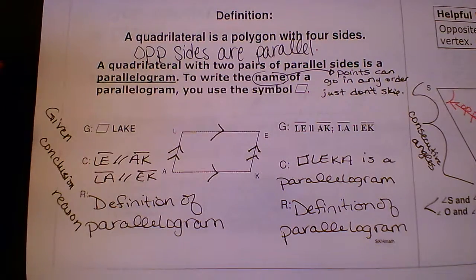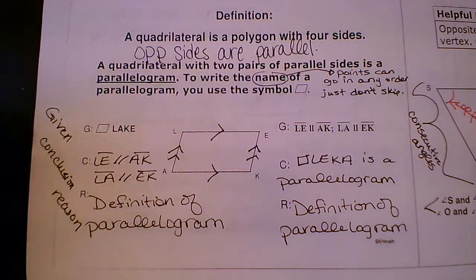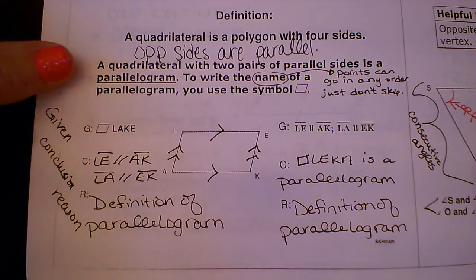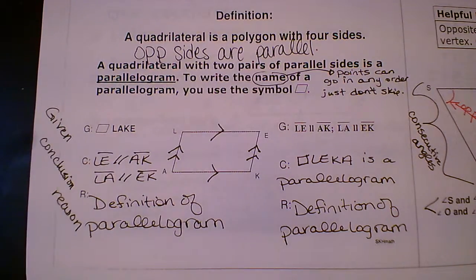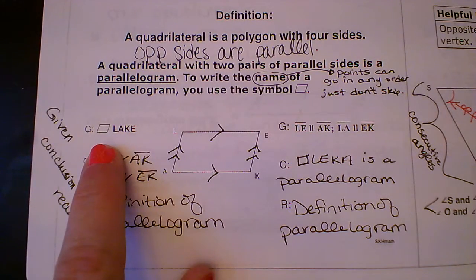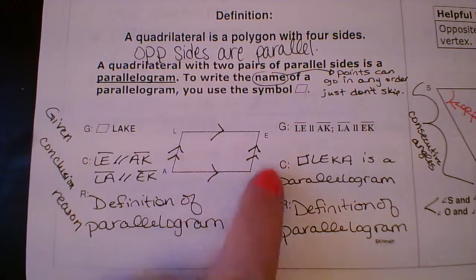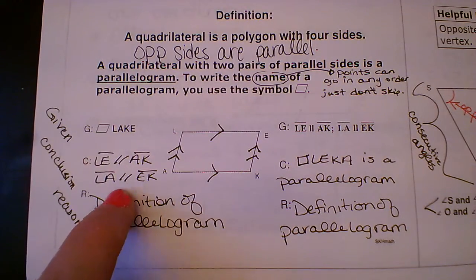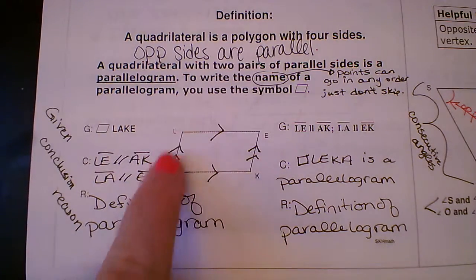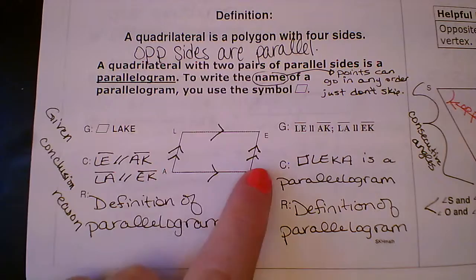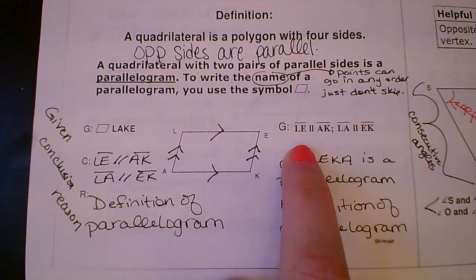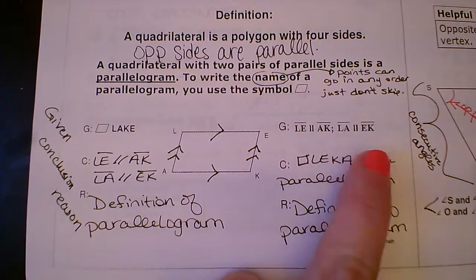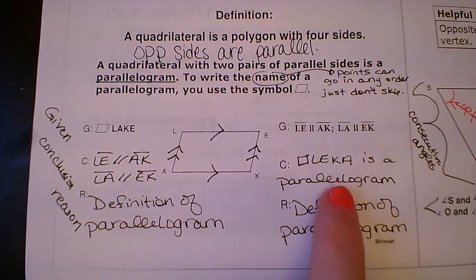So starting with parallelograms, we have our definition. These are the notes that we took last week. Opposite sides are going to be parallel. That's the first property. And if you're given that it is a parallelogram, so notice that given information here, we have that picture. It means that the opposite sides are parallel. So LE and AK and LA and EK are parallel here. And I marked that with those arrows on the matching sides. And then the reason we can conclude that is because of the definition. If we are given that we have those opposite sides parallel, then we can conclude that it's a parallelogram.